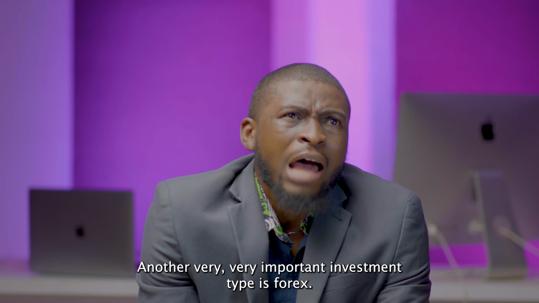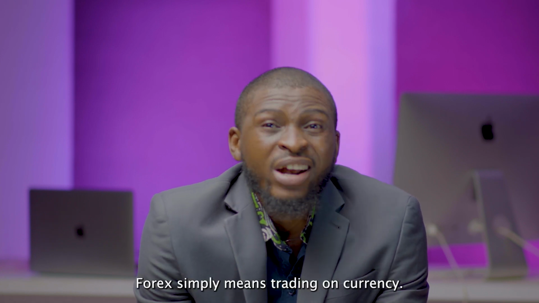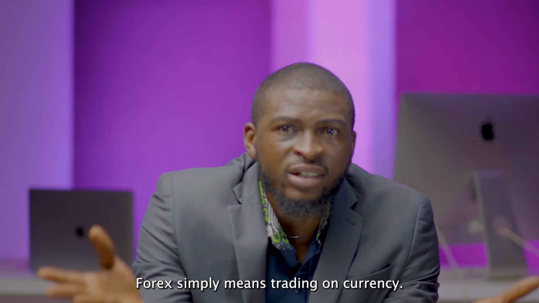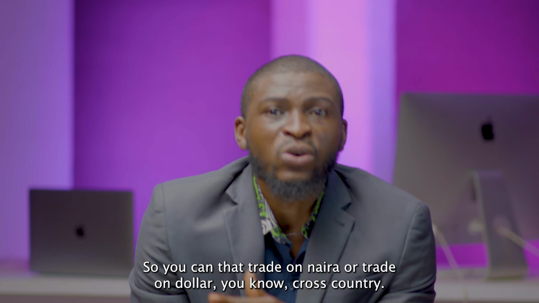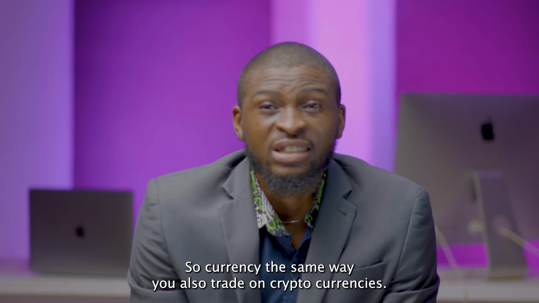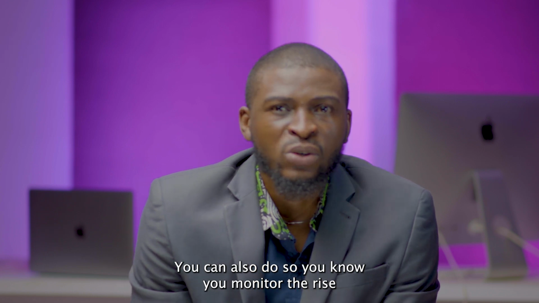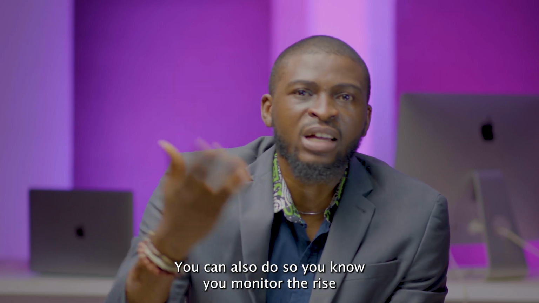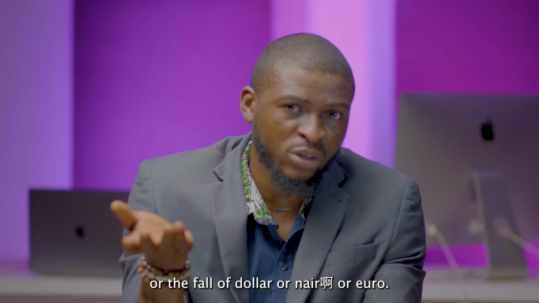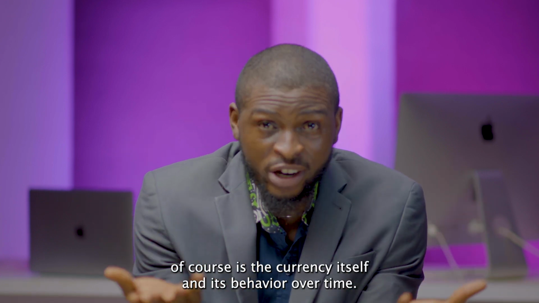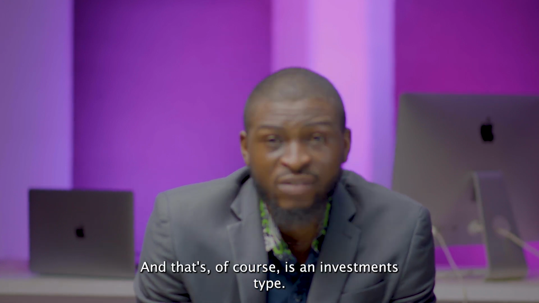And another very, very important investment type is forex. Forex simply means trading on currency. So you can either trade on naira or trade on dollar, cross currency. The same way you also trade on cryptocurrencies, you can also do so. You monitor the rise or the fall of dollar or naira or euro. So the underlying asset, of course, is the currency itself and its behavior over time. And that's, of course, an investment type.